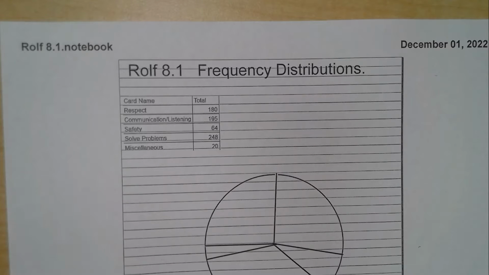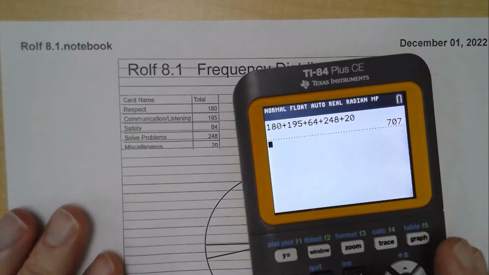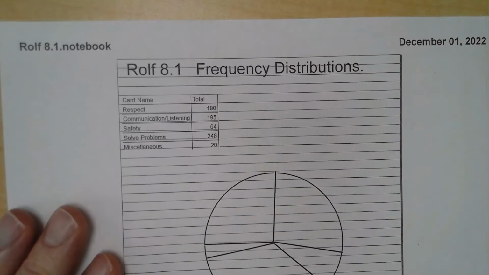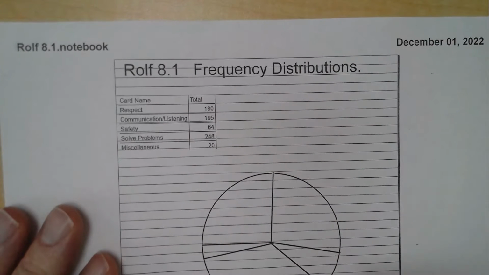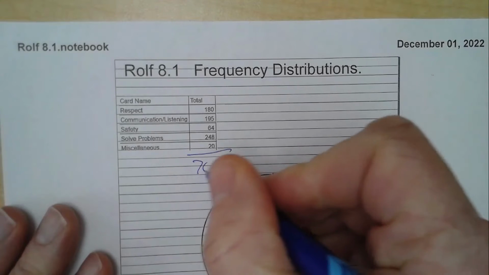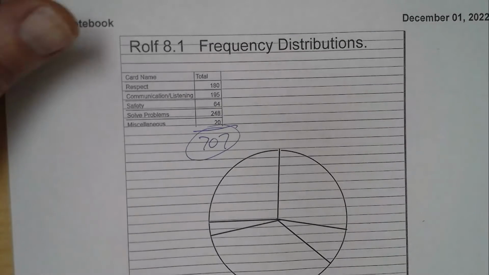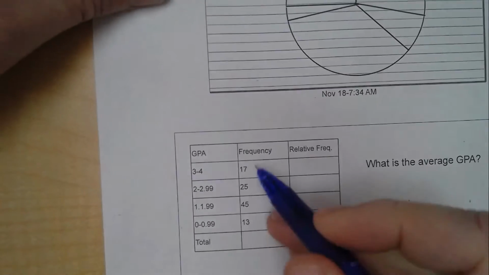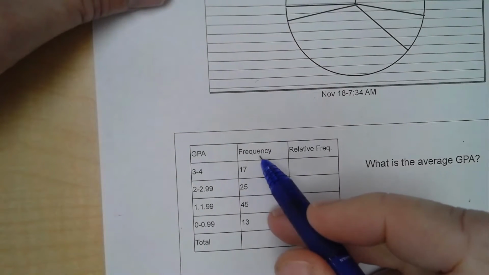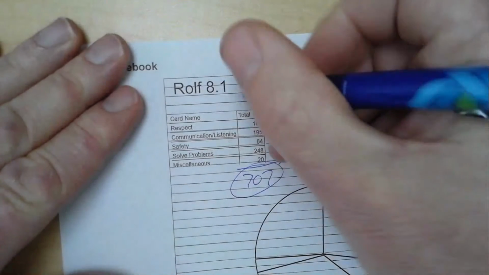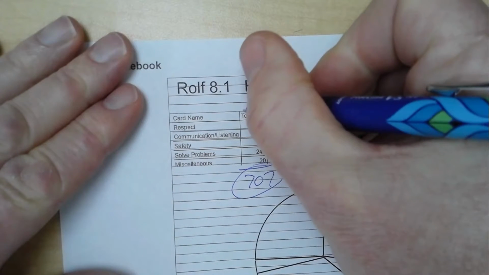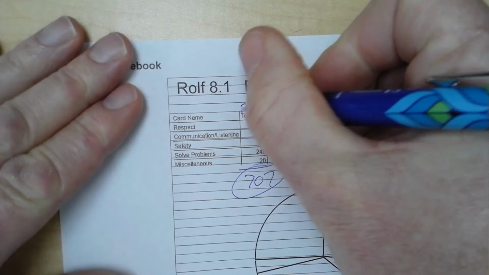So the first thing we need to know is how many cards were collected and counted. So I added the numbers together and got 707. So the total here is 707. So that total is called the frequency, how many times it happens. So this would be frequency, total or frequency.